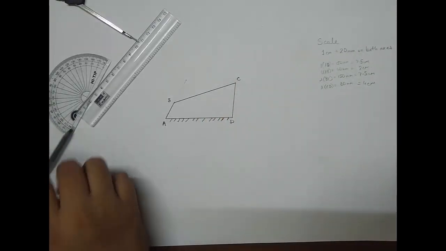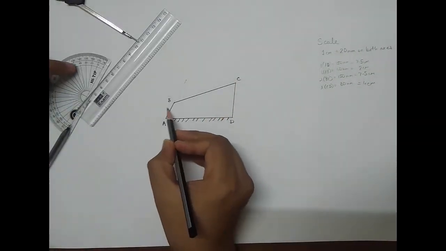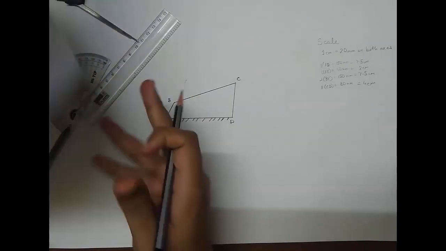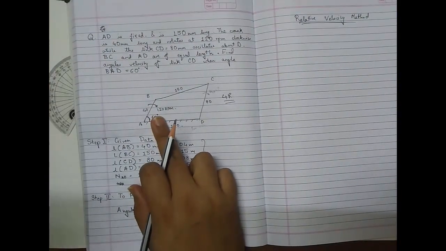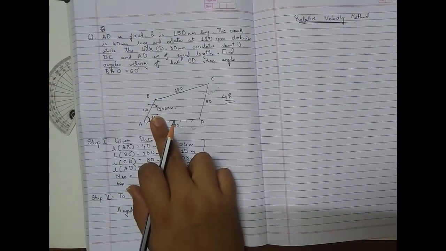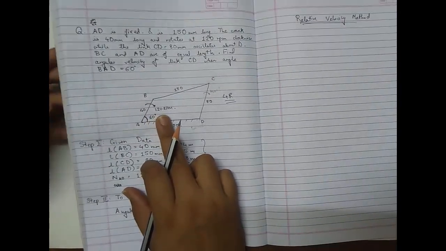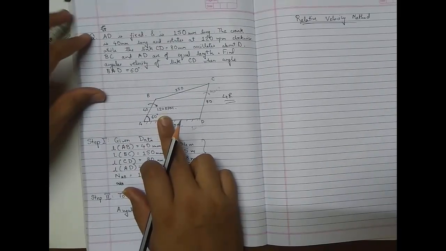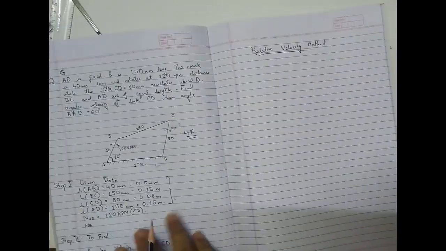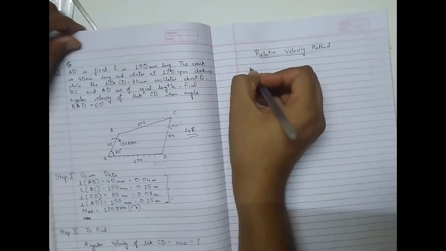Okay, now what they have told us is that link AB has 120 rpm. Link AB has an angular velocity of 120 rpm. First, we have to convert this 120 rpm into radians per second. Okay, so we know the formula.